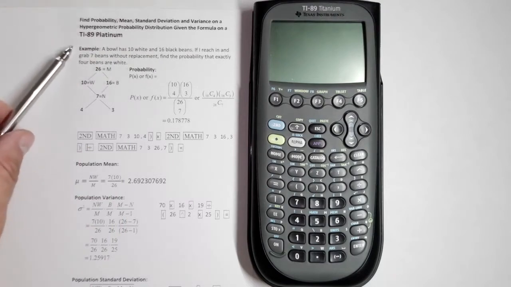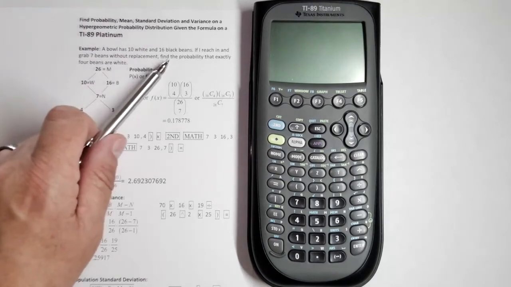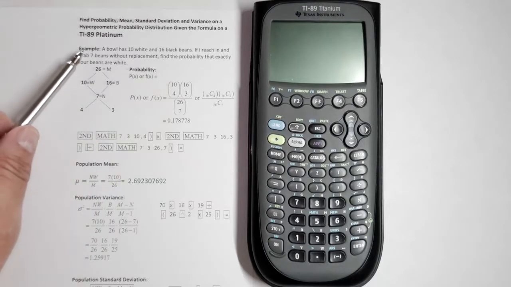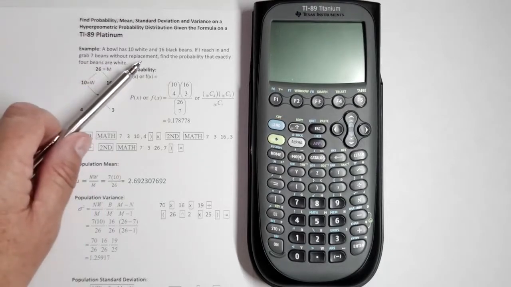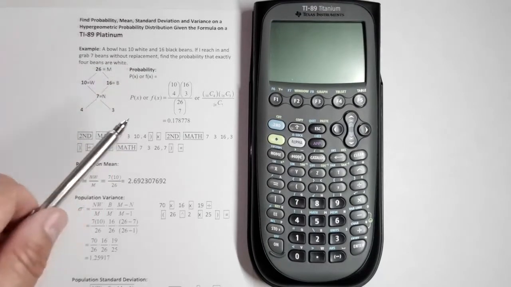An example of a hypergeometric probability distribution would be this. For example, a bowl has 10 white beans and 16 black beans, and you put all those in a bowl, you mix them all up, and randomly you select 7 beans without replacing them. Find the probability that exactly 4 beans chosen are white.